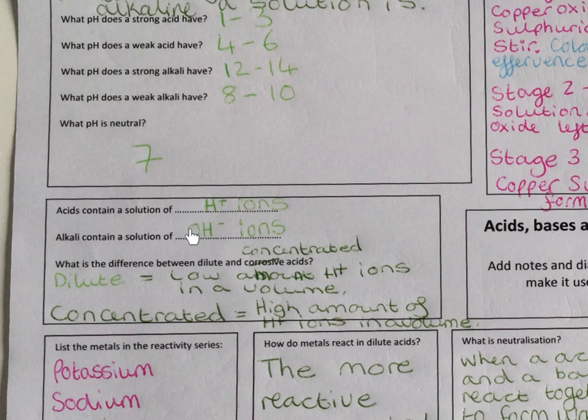You need to remember this. This question comes up nearly every year. What do acids and alkalis contain? They might change alkalis for bases. So again, if you see the word base, do not be confused. That is just a type of alkali.